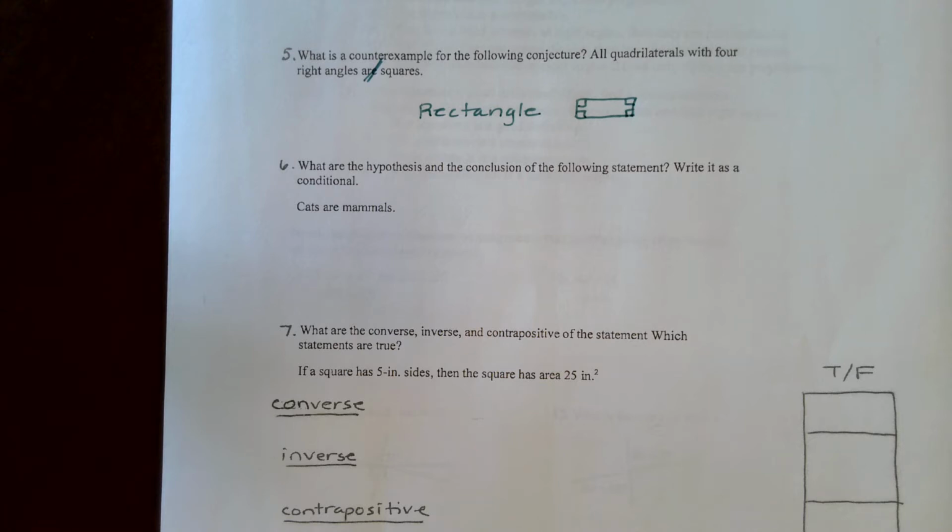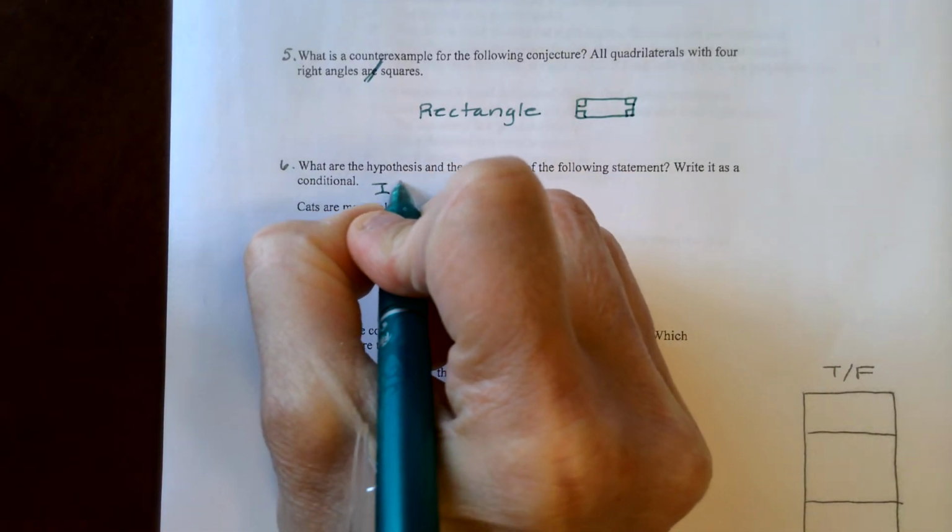6. What are the hypothesis and conclusion of the following statement? Write it as a conditional. So remember, a conditional is an if-then statement.